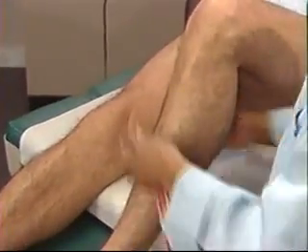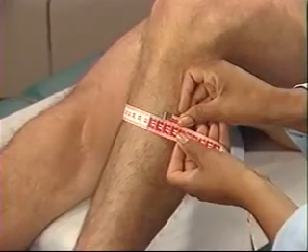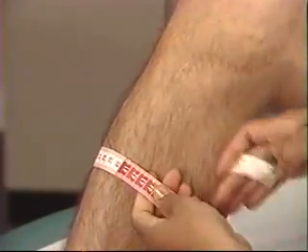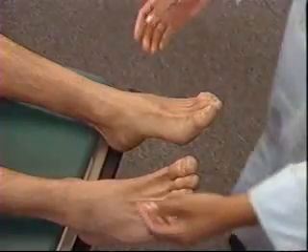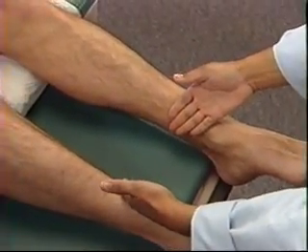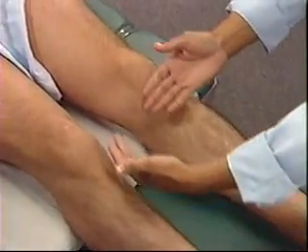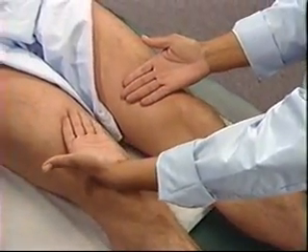Bend your legs. If the lower legs look asymmetrical, measure the calf circumference with a tape measure at the widest point in exactly the same place on each leg. The measurements should be the same. Next, use the backs of your hands to palpate the skin temperature, comparing symmetrical spots. The skin should feel warm and equal bilaterally.